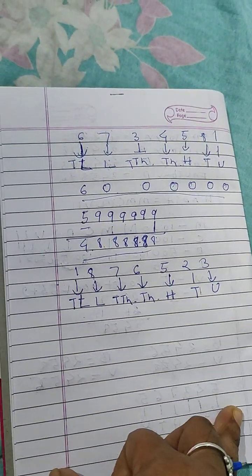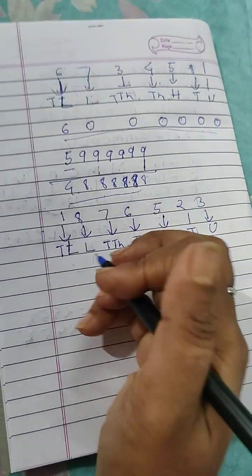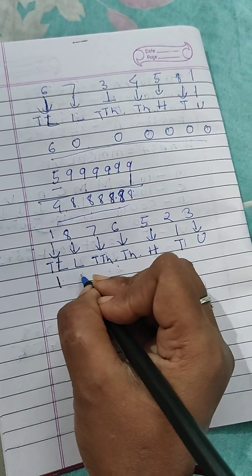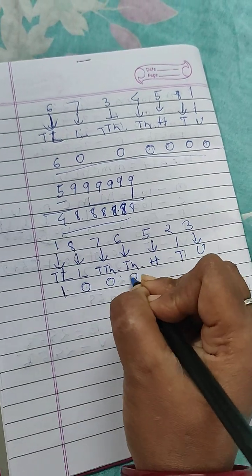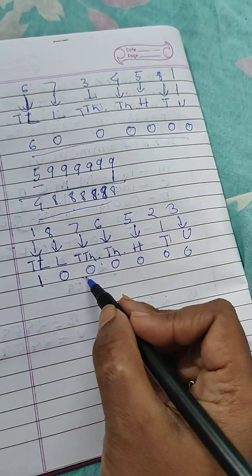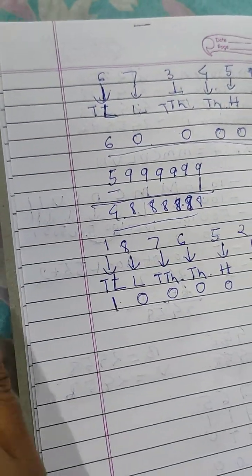And they are talking about the place value of the digit 1. So digit 1 is 1, okay, and the rest of the places will be 0, 0, 0, 0, 0, 0, which gives us 10 lakh, which is absolutely correct. So this option C is correct.